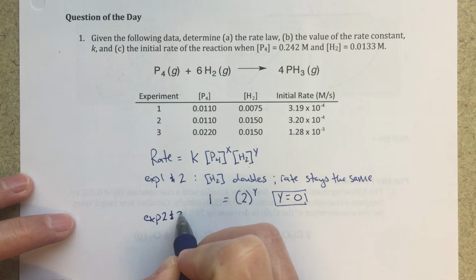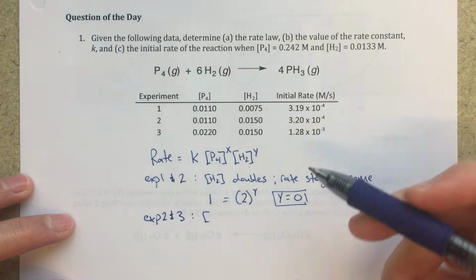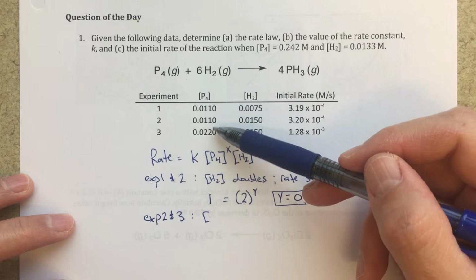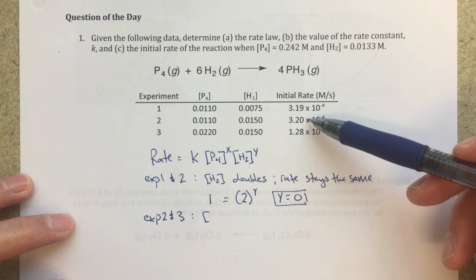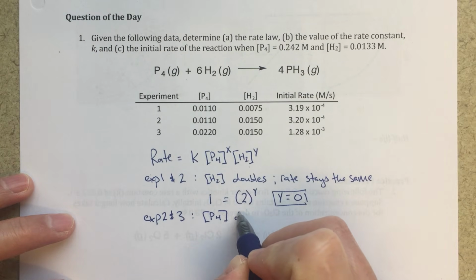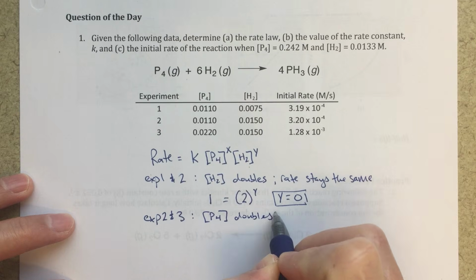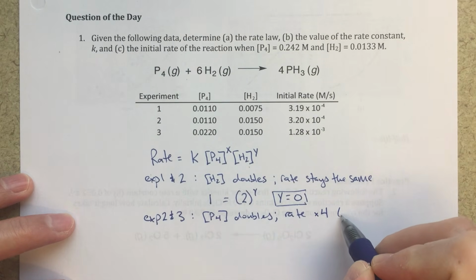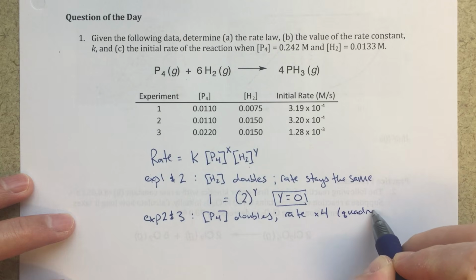Experiments 2 and experiments 3. And really, you can almost think about this as comparing experiments 2 to experiments 3 because the concentration is doubling here. Then we're going to see what happens over here as well. So my concentration of P4 doubles. And like I said earlier, the rate is going to quadruple. Rate times 4, quadruple.